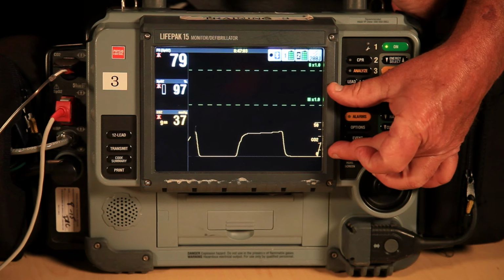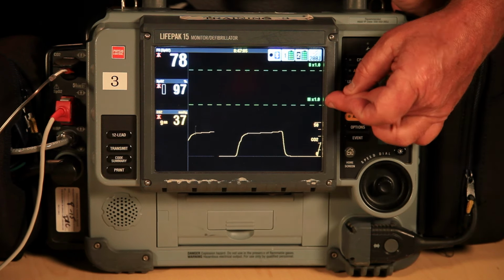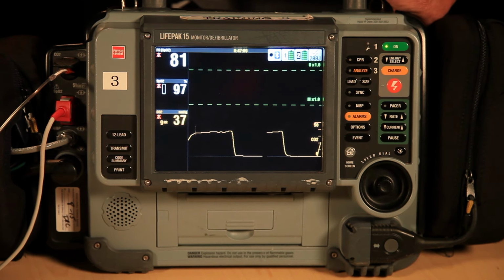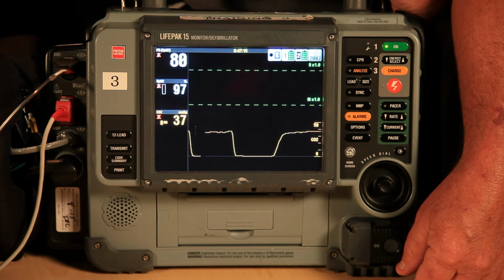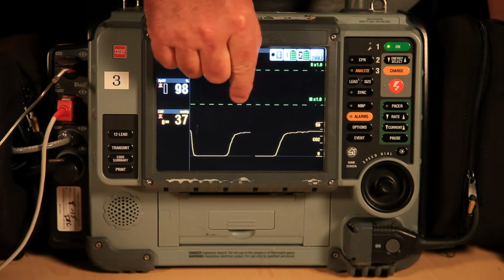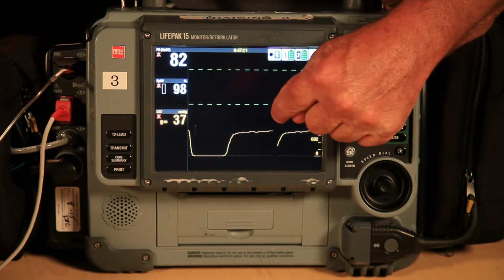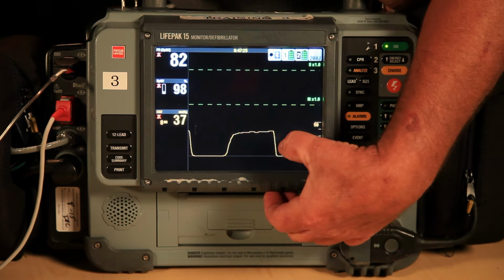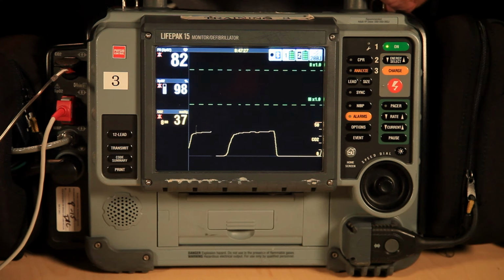On the side here is an auto scale. It's from 0 millimeters of mercury to 50 millimeters of mercury. When we turn our machine on, it automatically defaults to the auto scale. Once again, expiratory upstroke, alveolar plateau. At the very end here is where you receive your capnometry, and then you have your inspiratory downstroke.